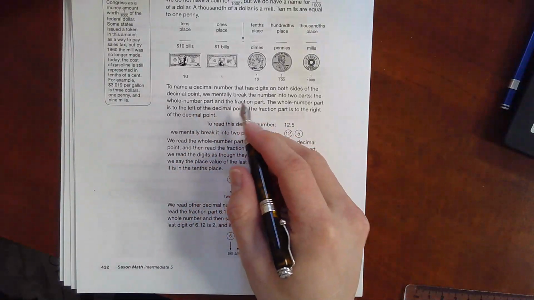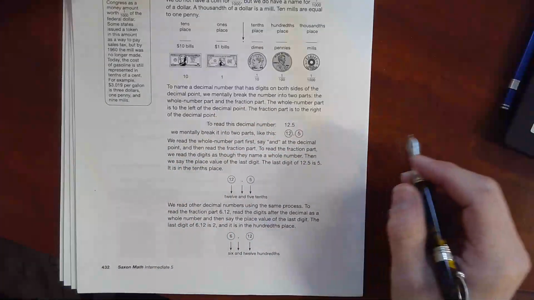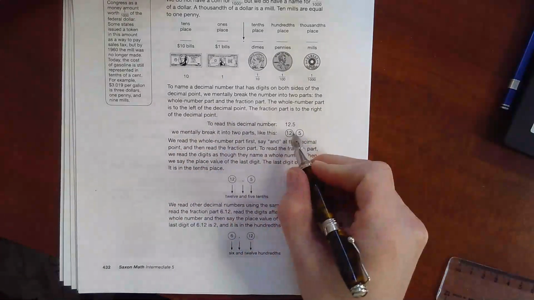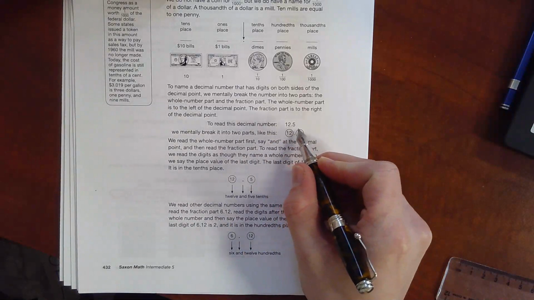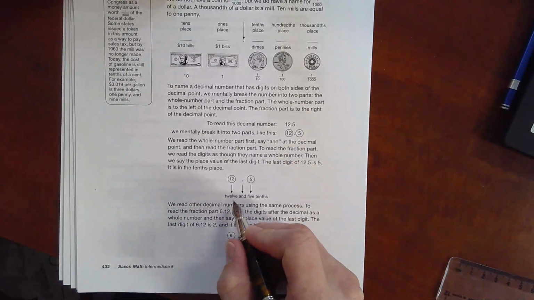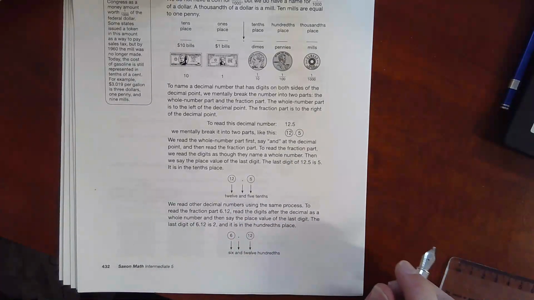To name a decimal number that has digits on both sides of the decimal point, we mentally break the number into 2 parts, the whole number part and the fraction part. So to read this, you'd read it as 12.5, or 12 and 5/10. 12 and 5/10 is the technically correct way.